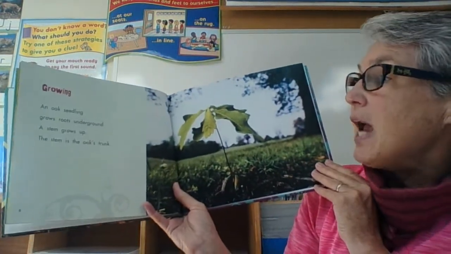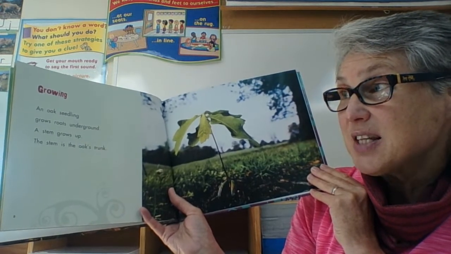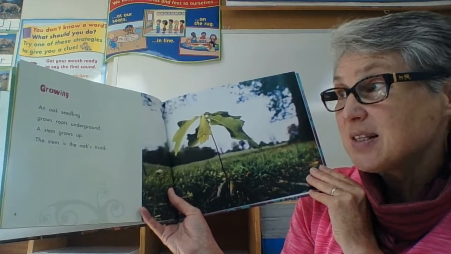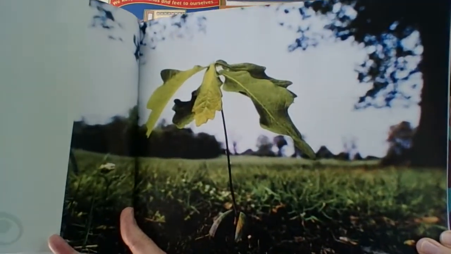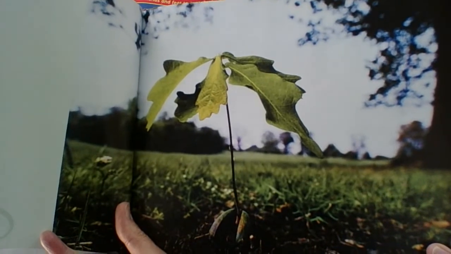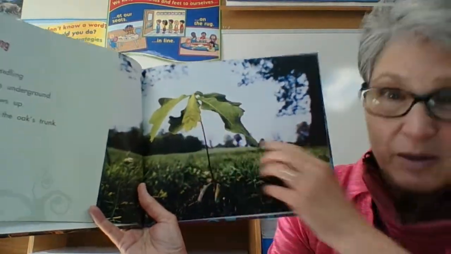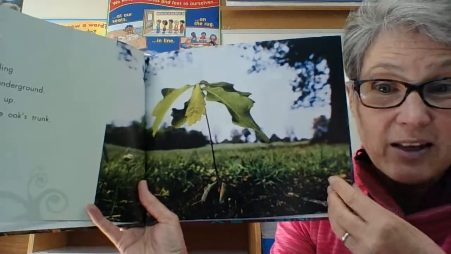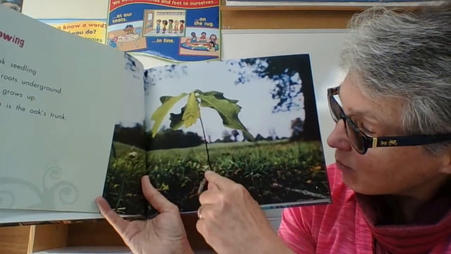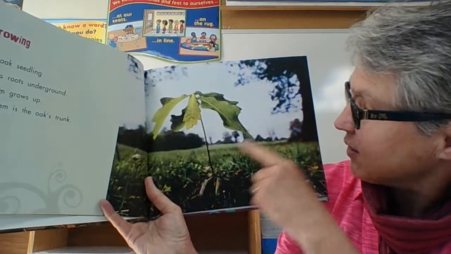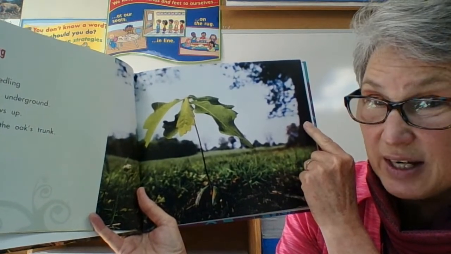Growing. An oak seedling grows roots underground. A stem grows up. The stem is the oak's trunk. Wow, that almost just looks like an umbrella, but not a very good one because it does have gaps. But it still looks kind of like an umbrella. And right now, its stem looks very skinny. And to think eventually one day it will be as big and thick as this tree trunk is.